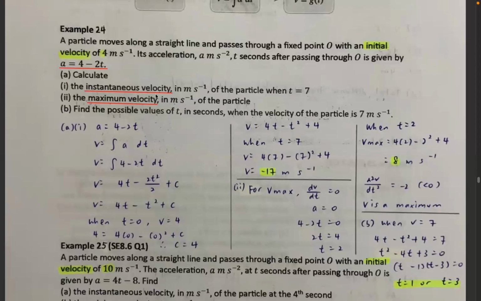Then let's read the question again. They ask us to calculate the instantaneous velocity when t equals 7. So now you just have to substitute t equals 7 into the velocity function. And we have v equals negative 17 meters per second.